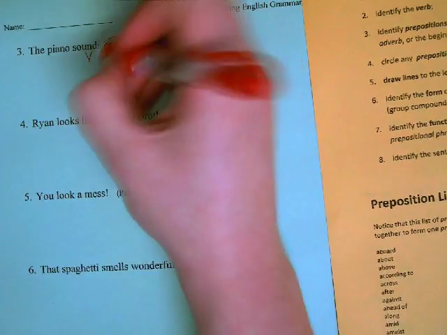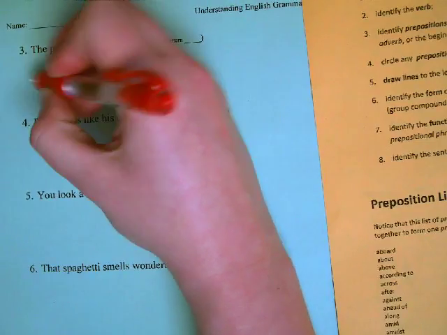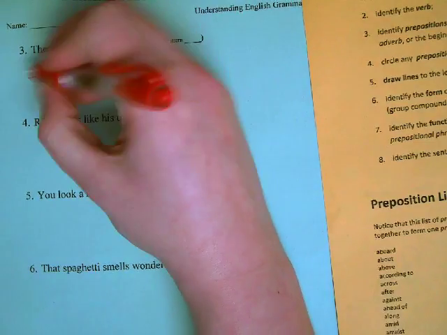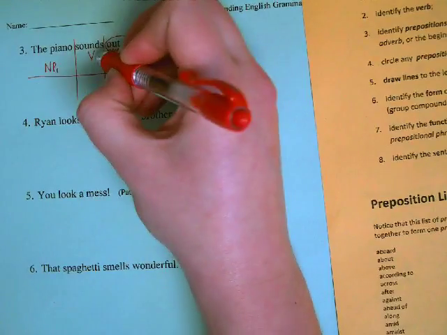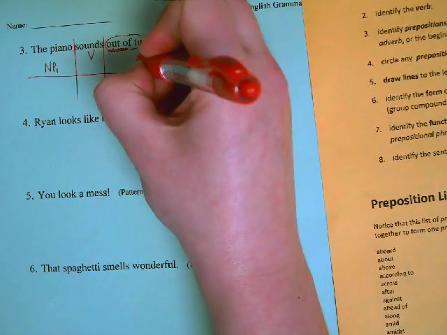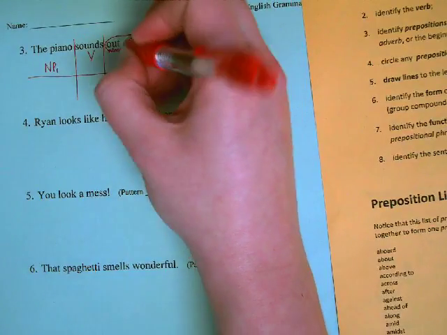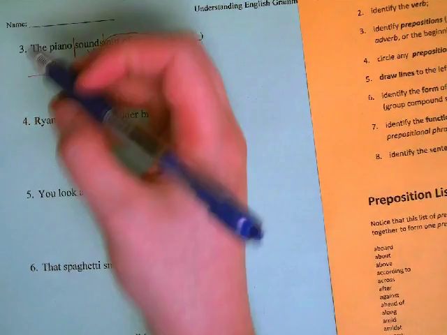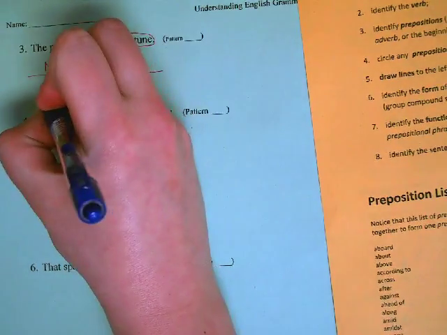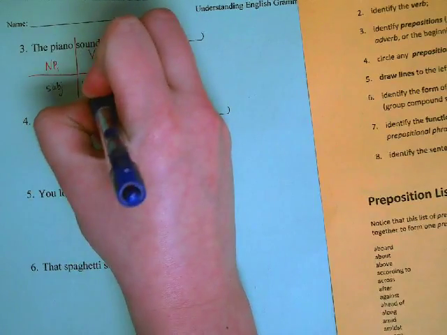So now that we've found our prepositional phrase, we can draw our lines and take a look at the form. So go all the way across the top row of that chart. So the piano is noun phrase 1. We said that sounds is our verb, and out of tune is prepositional phrase. You can certainly write prepositional phrase, but as long as you've circled it and you're not circling anything else, then you don't have to write that there. So piano is our subject. Sounds is a linking verb.